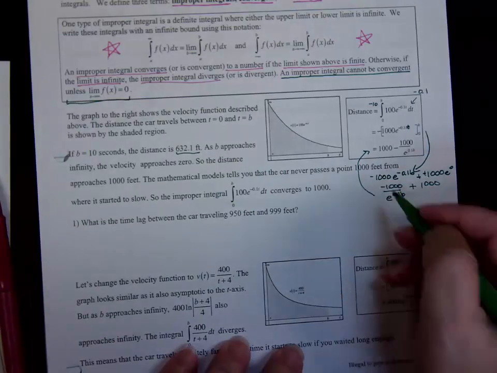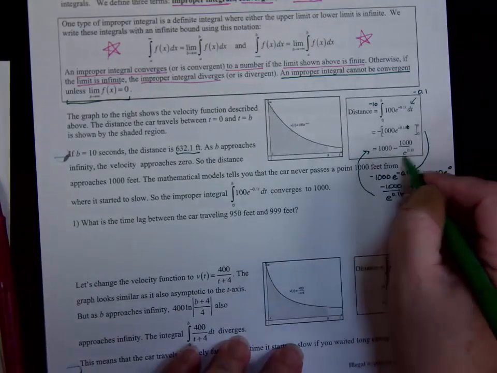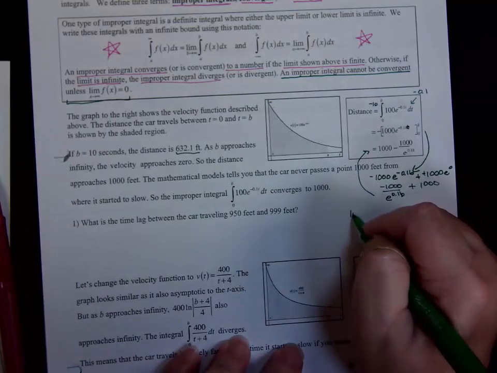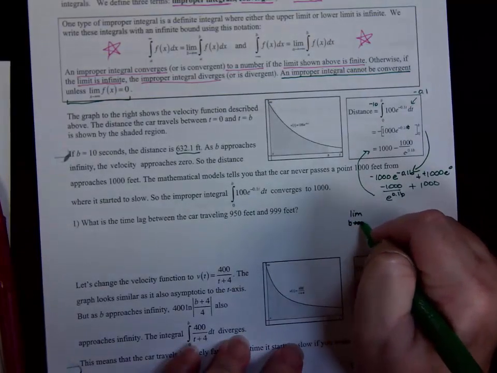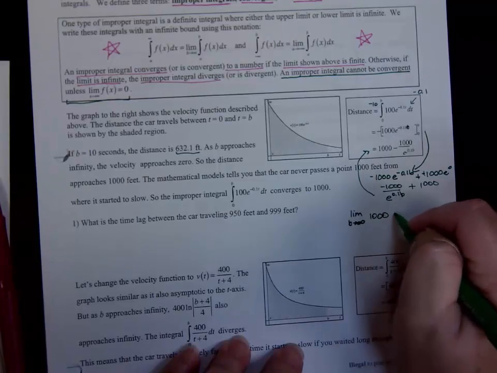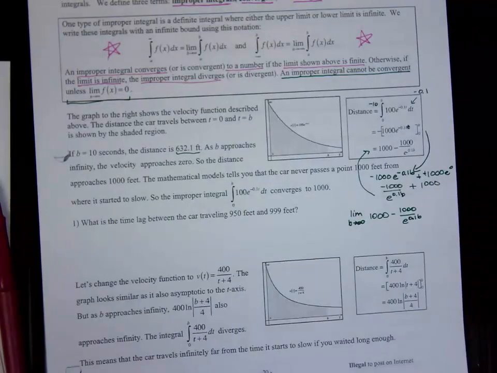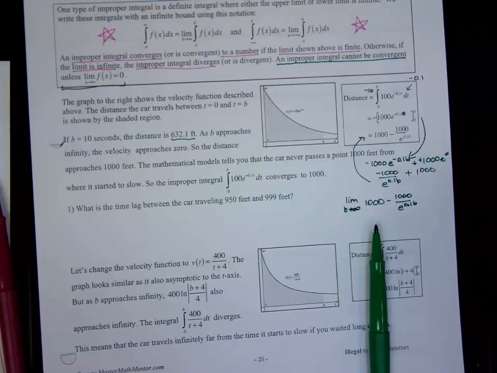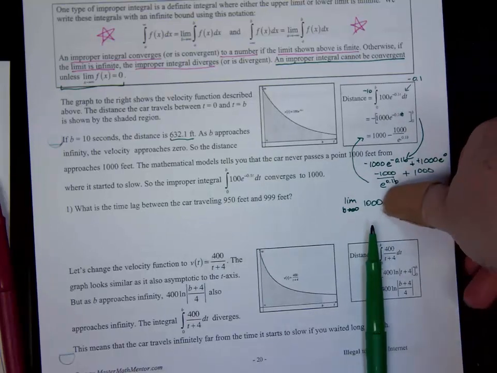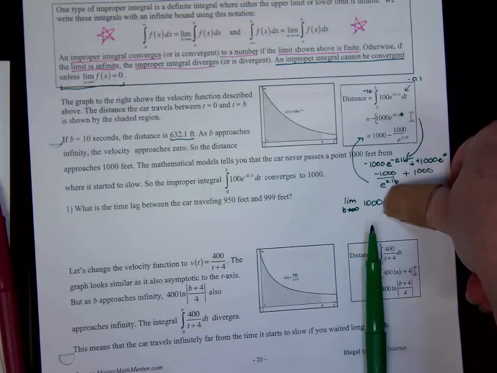So what I'm going to do now is take this thing I just got that they wrote, and I'm going to take the limit as b approaches infinity of 1,000 minus 1,000 over e to the 0.1b. I turned it around their way. Now I'm going to cover up the fraction with my band-aided finger. What is the limit as b approaches infinity of 1,000? I'm hearing 1,000 and I'm hearing infinity. Think about it graphically.